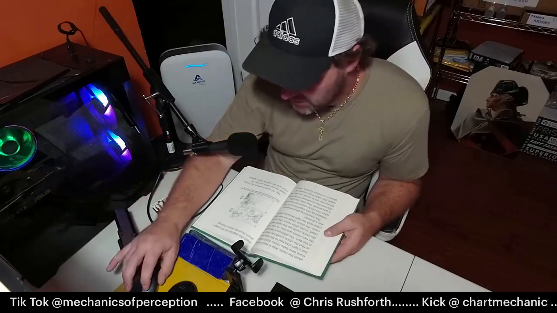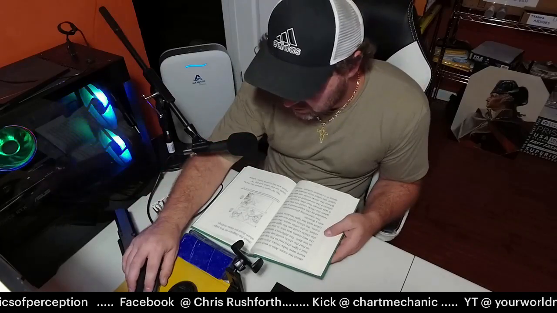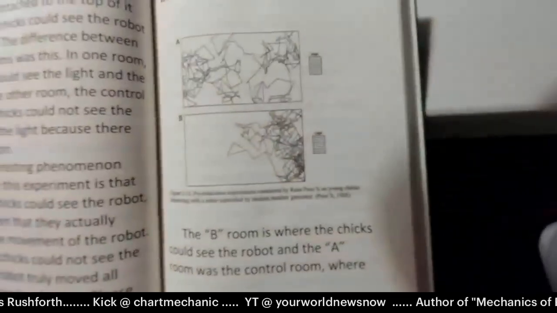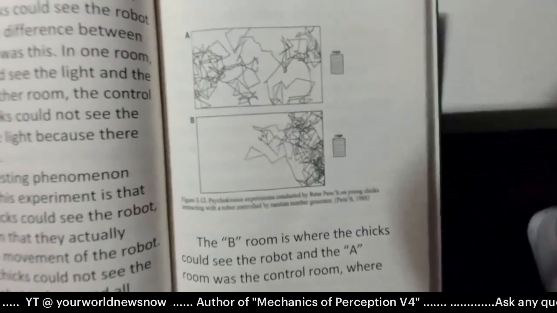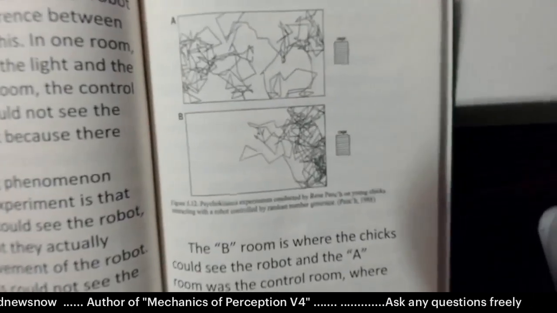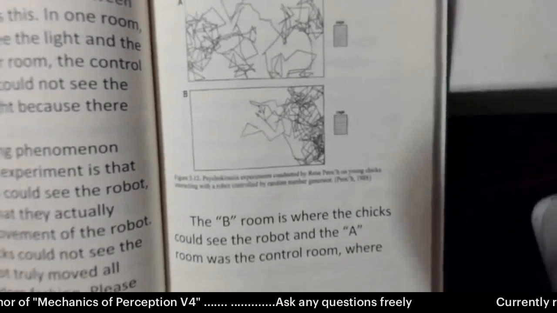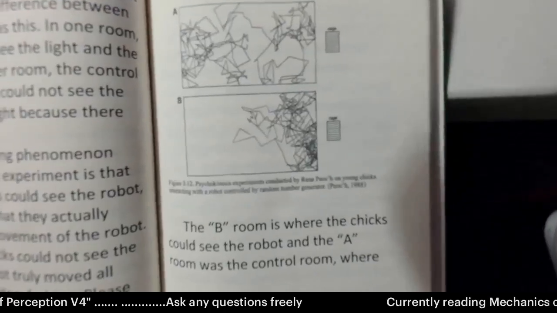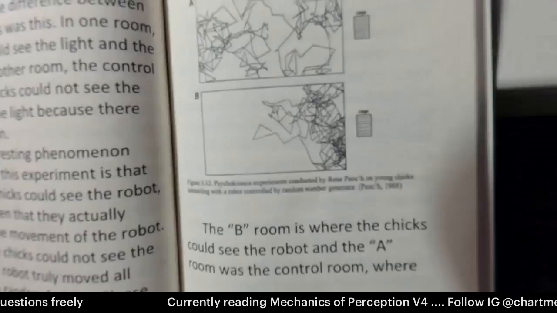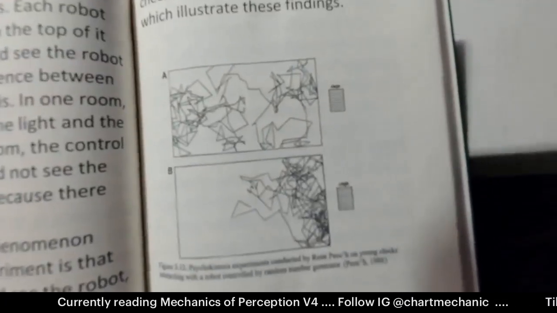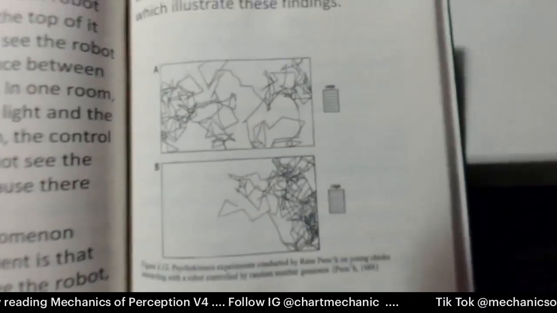So here it is. See the robot on the bottom. The chicks could see the robot on the bottom. The path is on the bottom in room B. So where the chicks could see the robot, the random robot moved closer to the chicks. And then on the top one, that was the control. It was truly random.